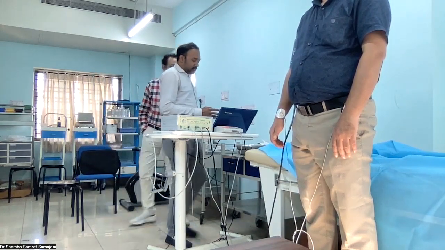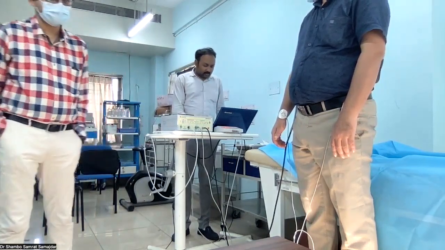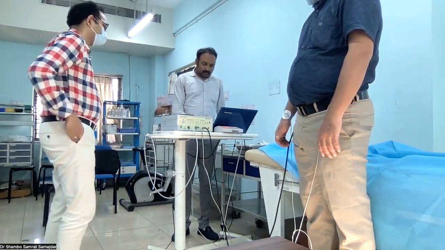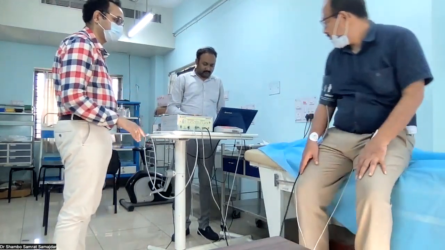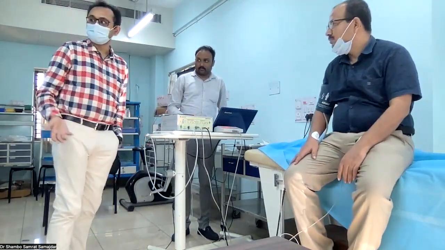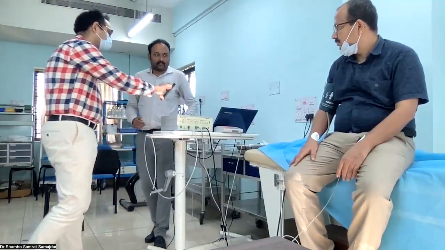So you have got all the readings, three readings, and we are going to save the data. Already, whether orthostatic hypotension is there or not, we had checked. Now the next part is the hand grip test. So this is the hand grip, please demonstrate.